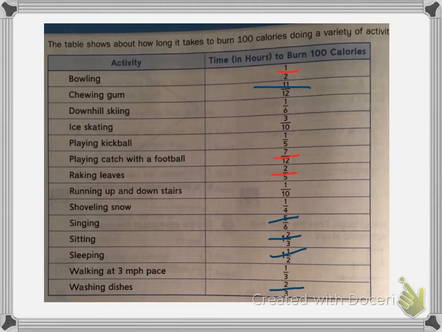And those are probably the ones that I'm going to say are closest to 1/2. If you wanted to eliminate 3/10, I could see how you could say that's close to 1/2. It is closer to 1/2 than it is to 1. So let's see which ones we are left with. We are left with, I'm trying to change the color of my highlighter. Here we go. We are left with 1/6, 1/5, 1/10, 1/4, and 1/3.